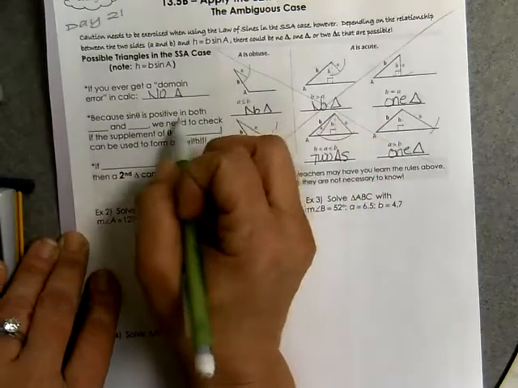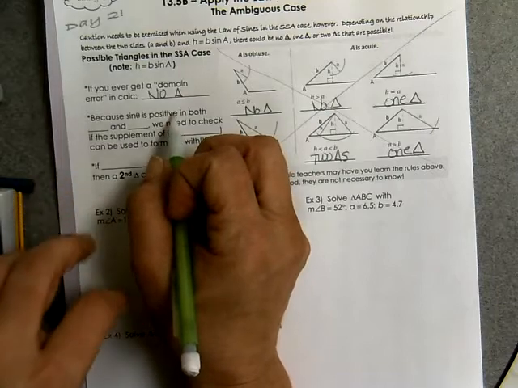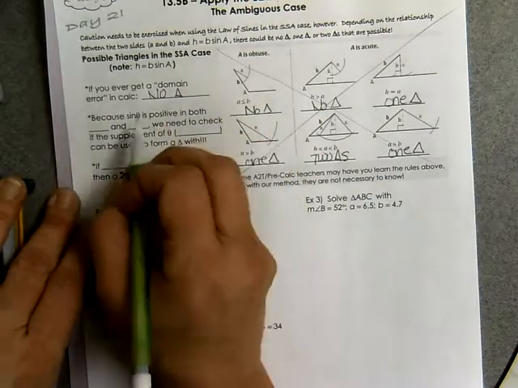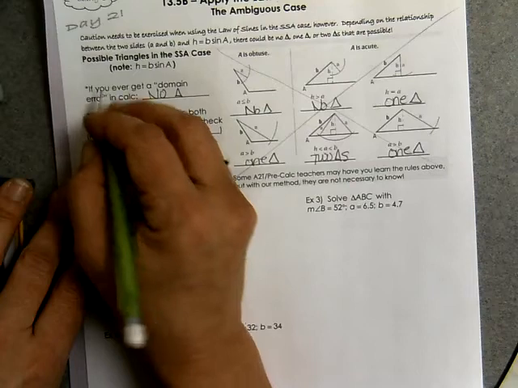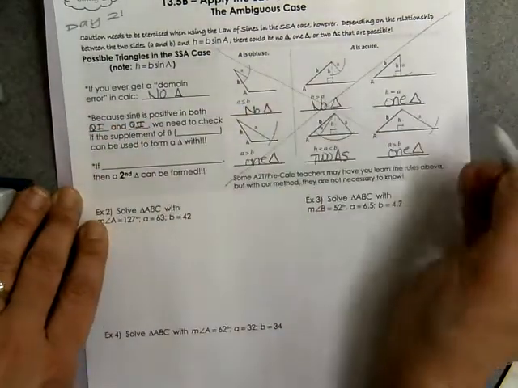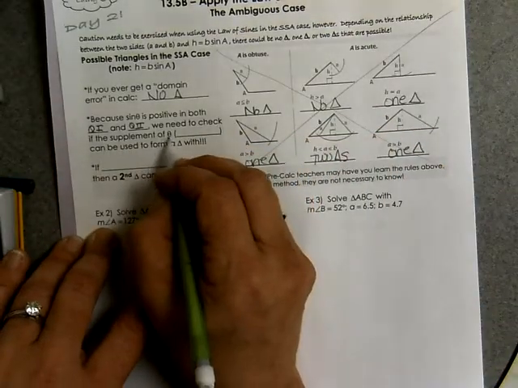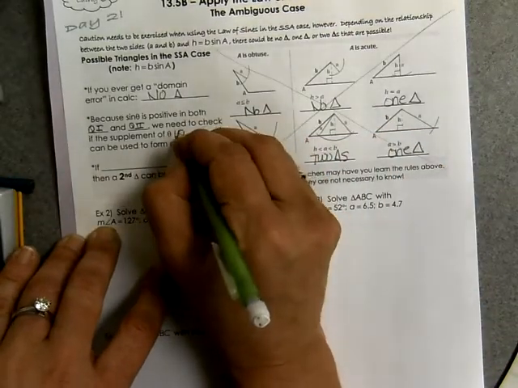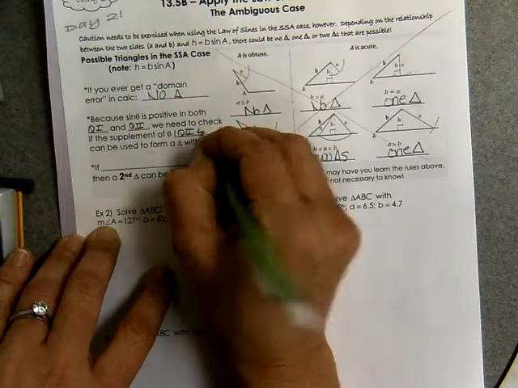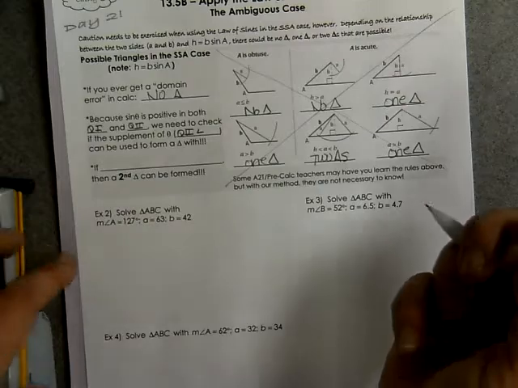Remember that the inverse sine that's in your calculator is only trained to give that first quadrant angle, but sine theta is positive in both quadrant 1 and quadrant 2. That means that we need to check if the supplement of theta, which represents our quadrant 2 angle, can be used to form a triangle, okay?